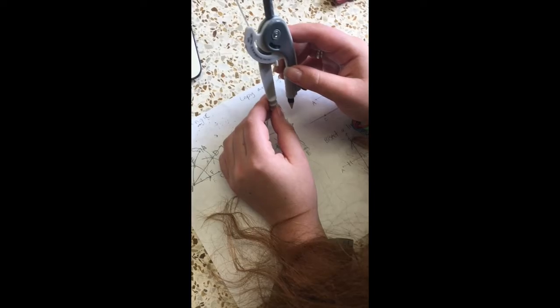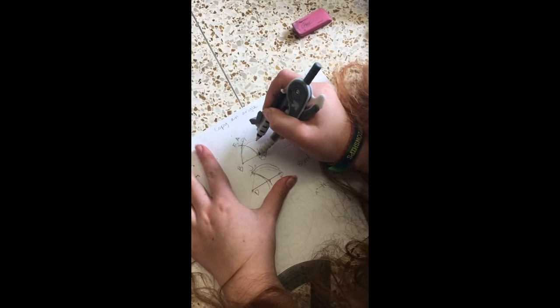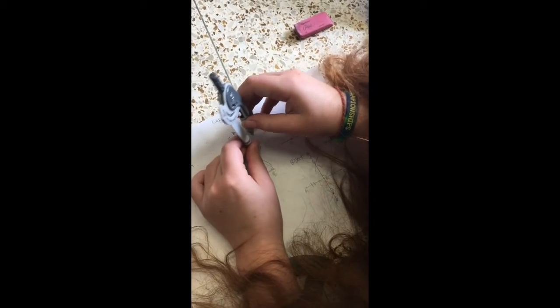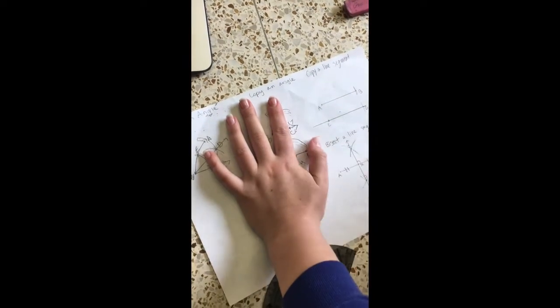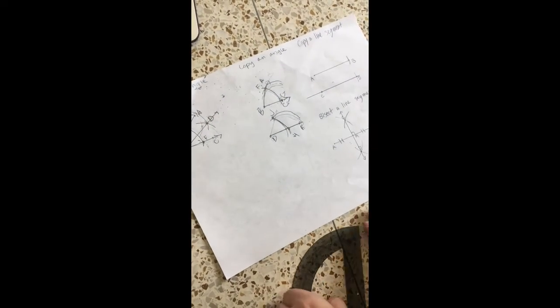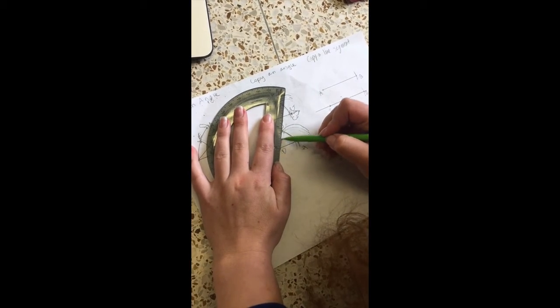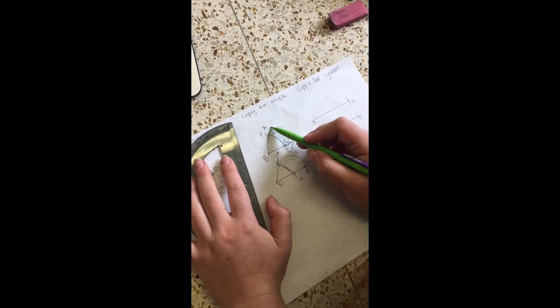Now what we can do is draw an arc centered at G that goes through F, and remember the same hole. So now we are going to draw an arc centered at G that's going to go through F, right here. Right there. Now for step 6, we are going to draw the line DJ. Right here. Now we know that angle JDH equals angle ABC.